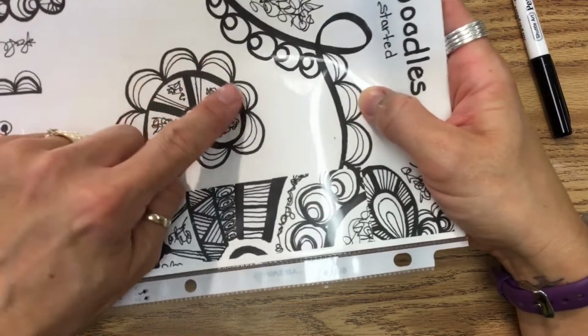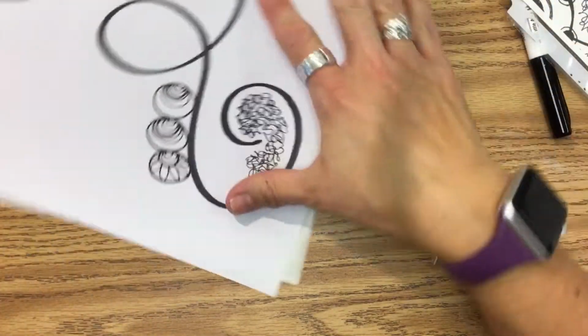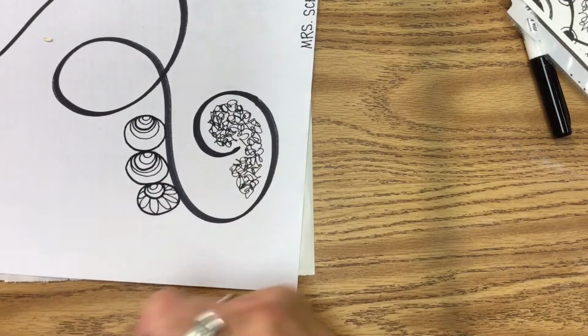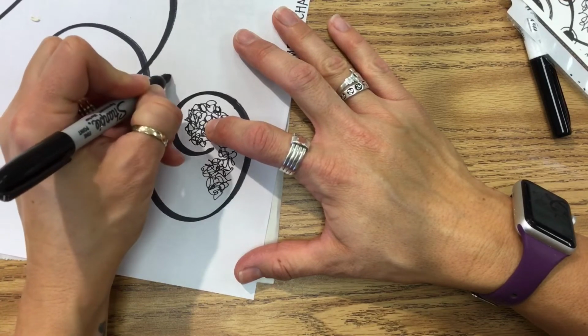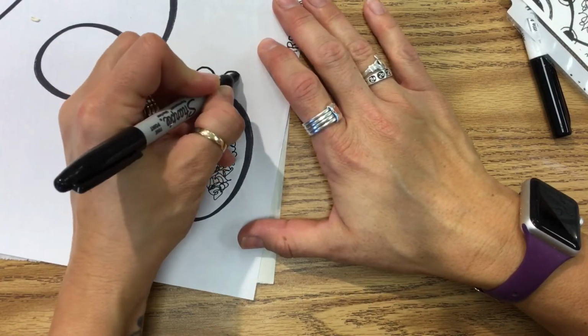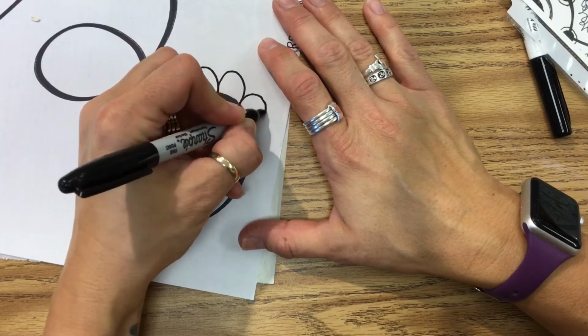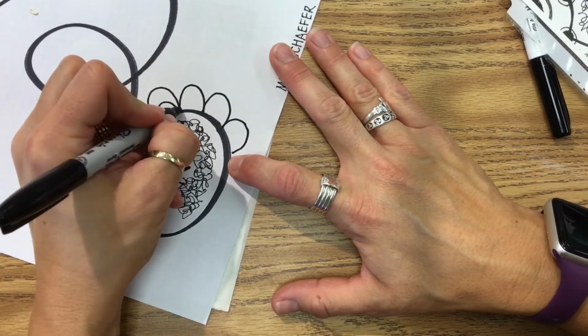Okay, I'm also going to show you how to do the half circles over here. Half circles I might use, you could use a chisel tip if you want a really thick line, or you can use the regular Sharpie. And then you could go on the inside of that.